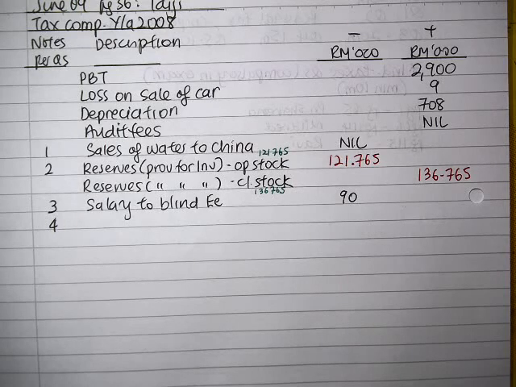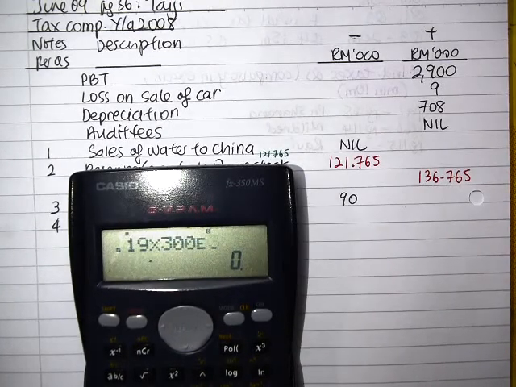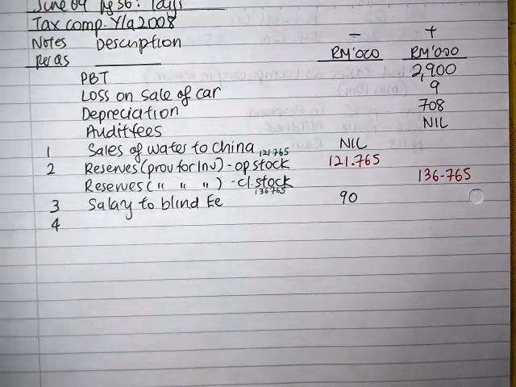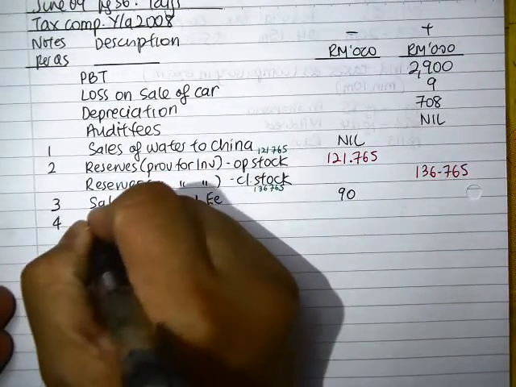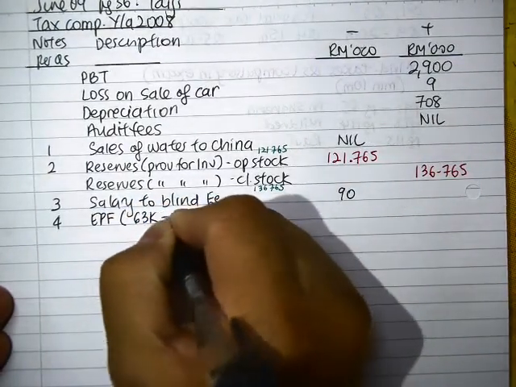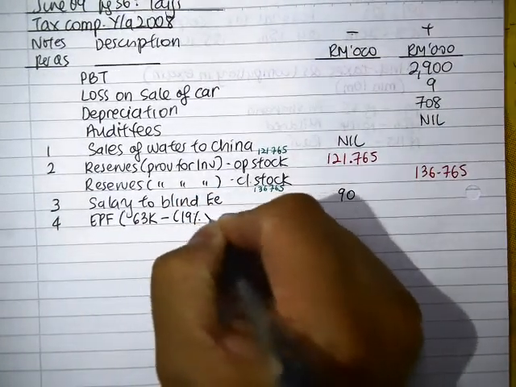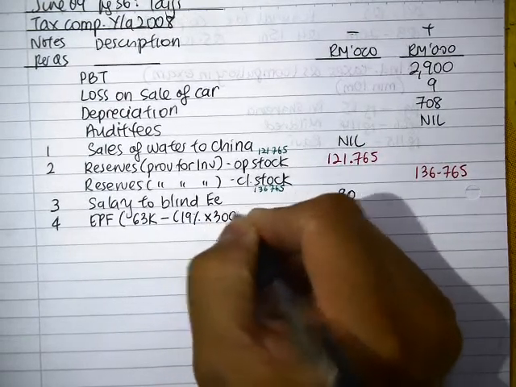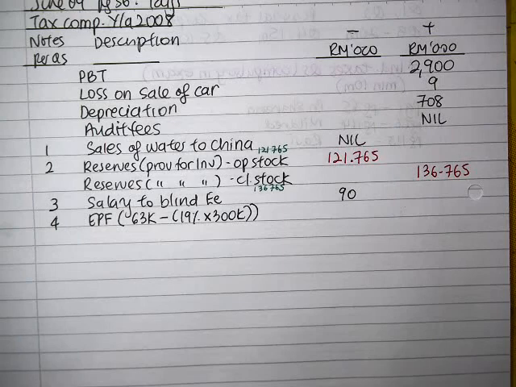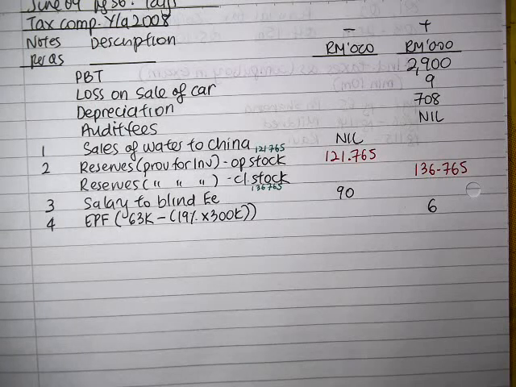How do you know? Well, just calculate and see. If I take 19% of 300, you get 57, right? Right, so in this case, your EPF 63,000 is the actual. The most you can claim is 19% of the 300. So now there is an excess of 6,000 you must add back. Understand? So read and see what they say. Alright, now note 5.